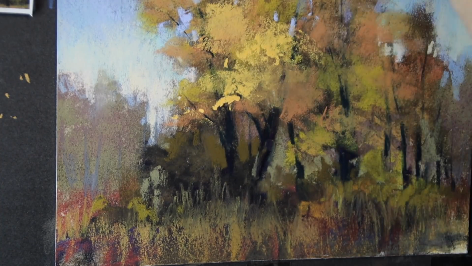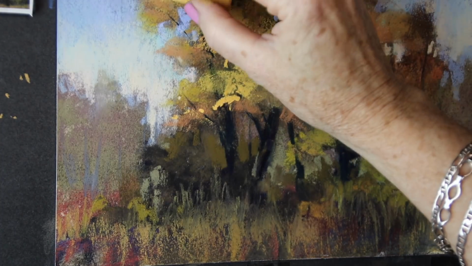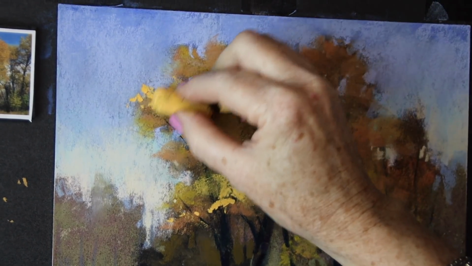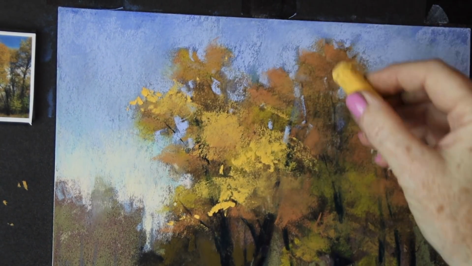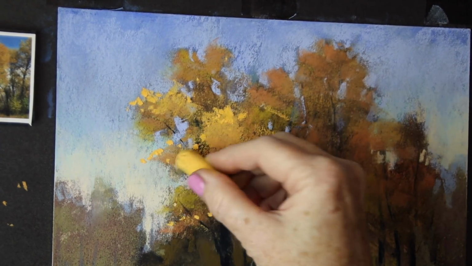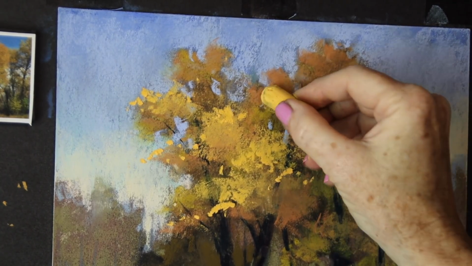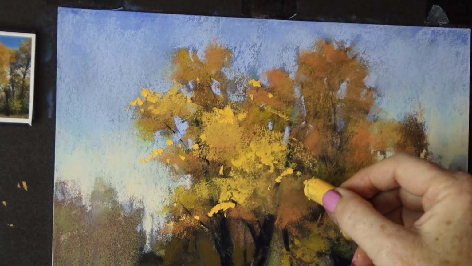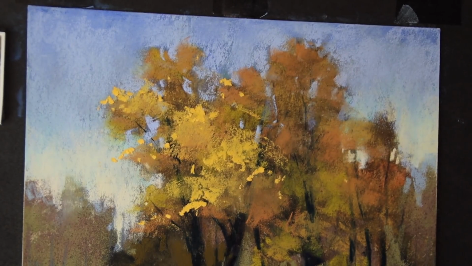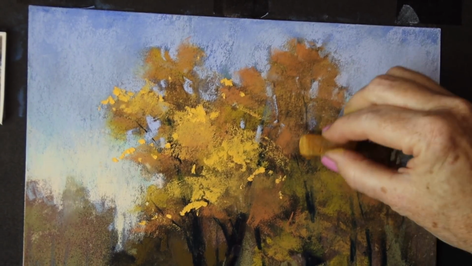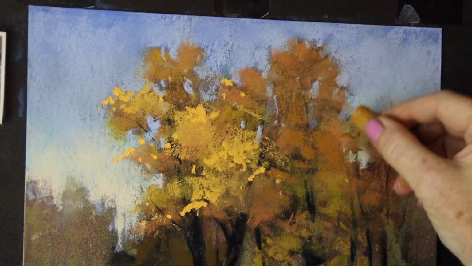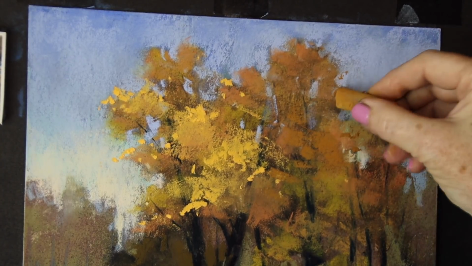So I'm using a combination of... that got a little bit too heavy right there. I'm going to have to adjust that. It works real well if you put some leaf shapes on the edges, you know, where they might be kind of hanging off the branches just a little bit. And maybe we've got some darker ones over in the shadowed areas. But I'm going to use the side of the pastel and then just put out a few of these little marks at the edges of the tree.